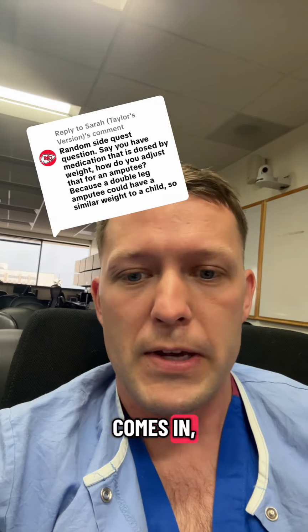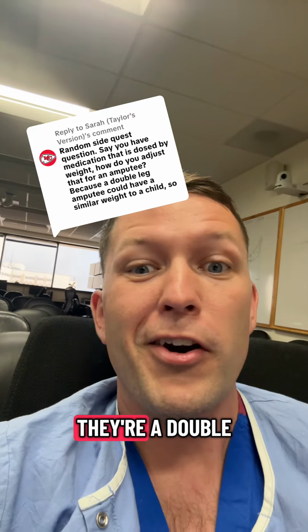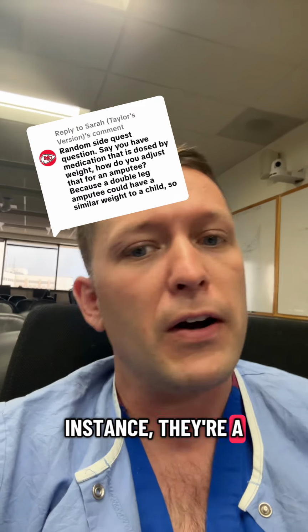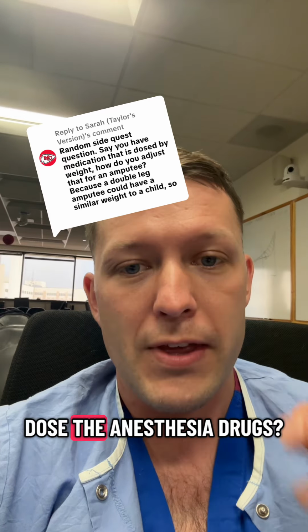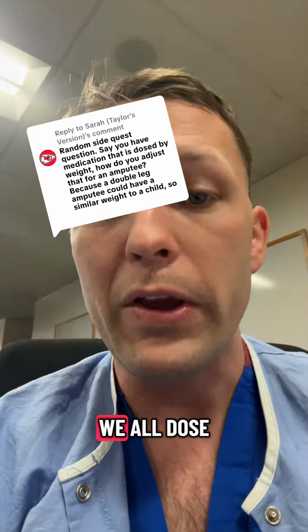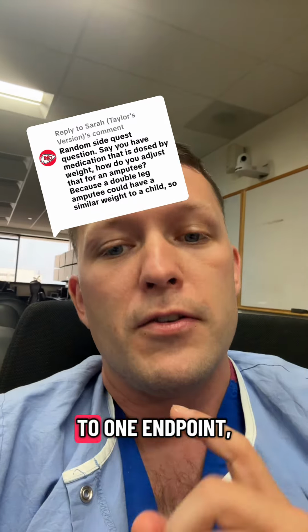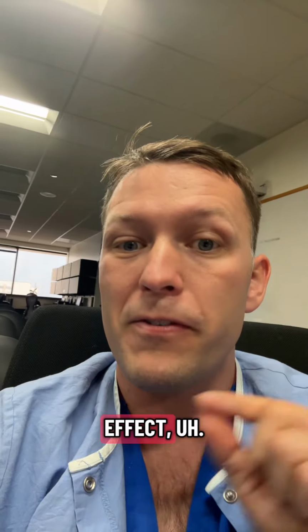So you have a patient that comes in, you're about to do general anesthesia on them. They're a double leg amputee, and in this instance, they're a fit double leg amputee, and so they weigh less than you would expect. How do you dose the anesthesia drugs? At the end of the day, we all dose the anesthesia drugs to one endpoint, and that's to effect.